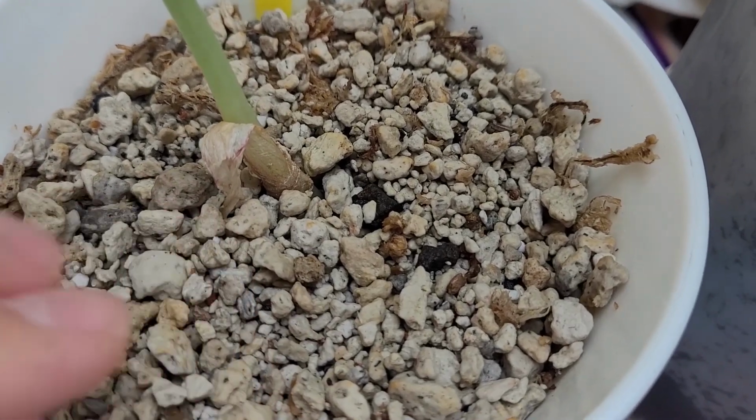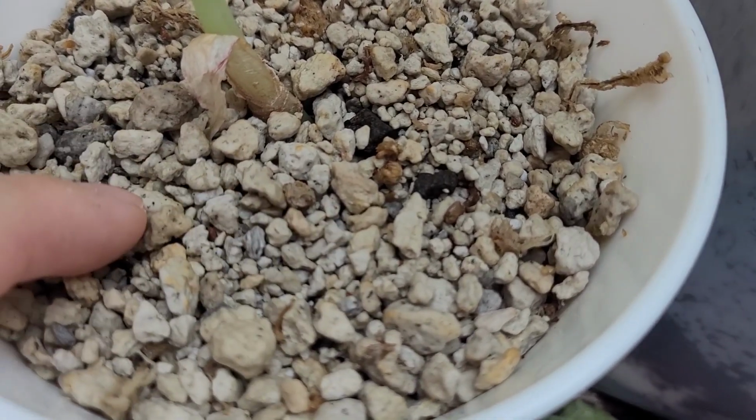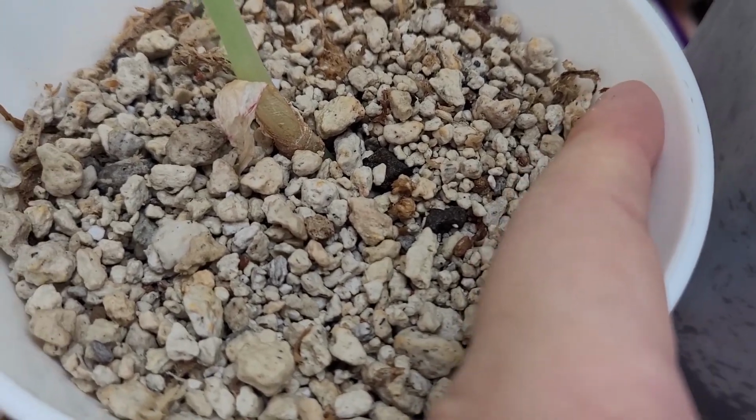Plus, they actually don't like to lay their eggs on sharp objects as well. Like I said, they like to lay the eggs onto smooth and mushy stuff.